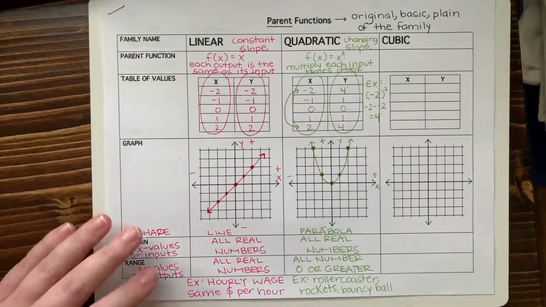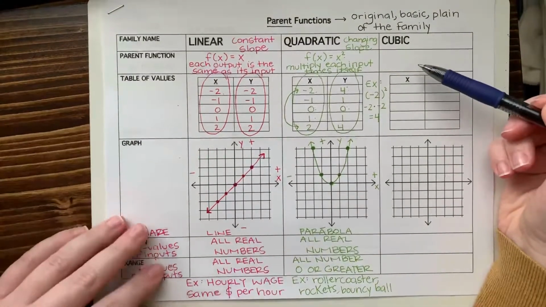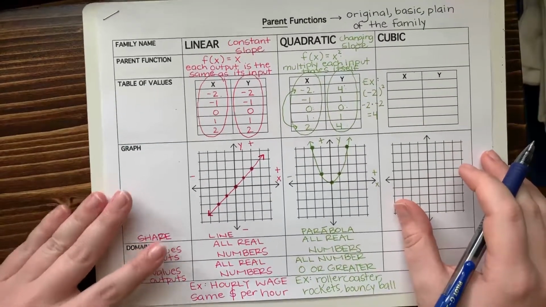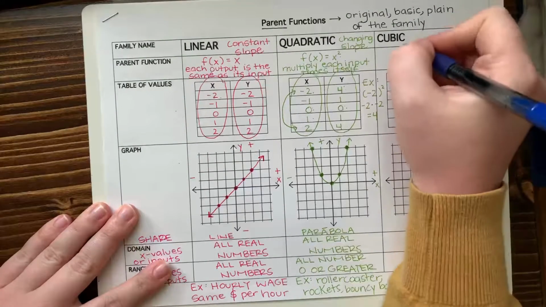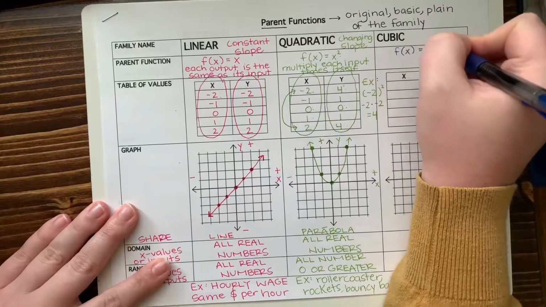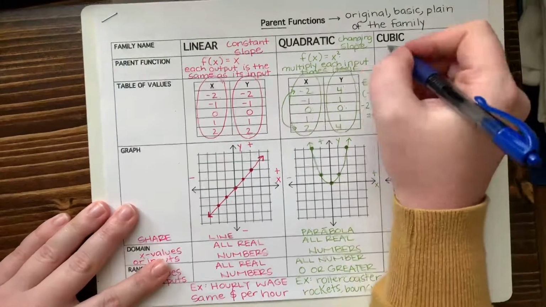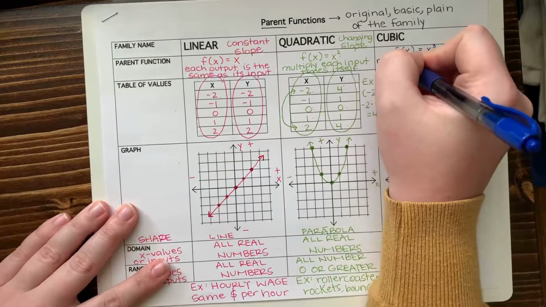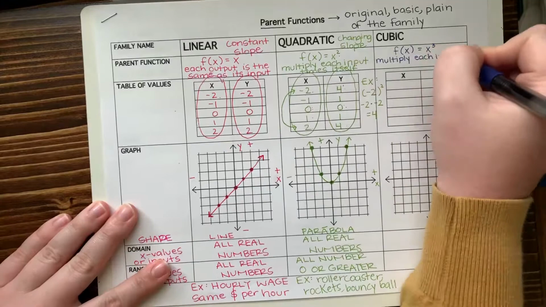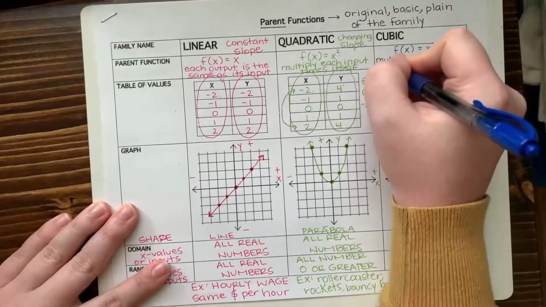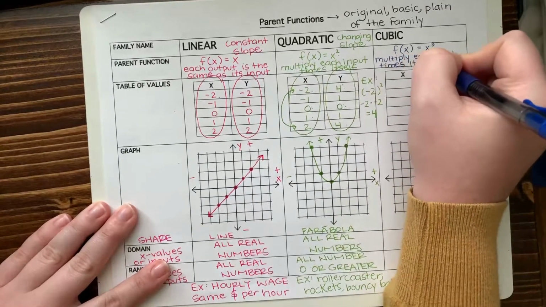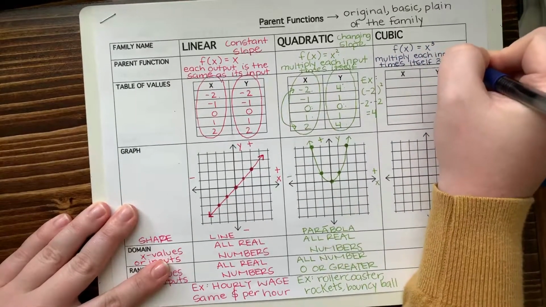In this video, we're going to pick up where we left off, continuing with our next two parent functions. The next parent function is cubic. This is the function f of x equals x cubed, which means we multiply each input times itself three times.